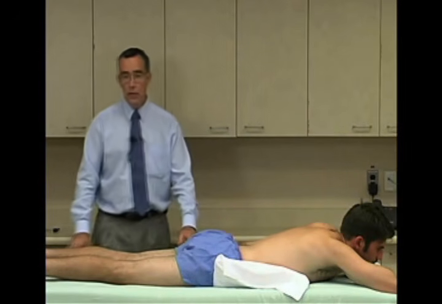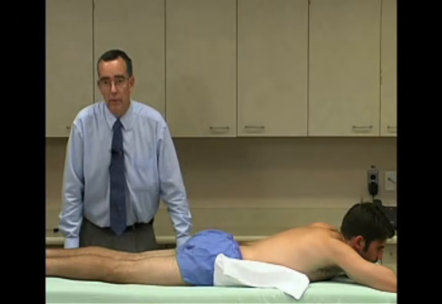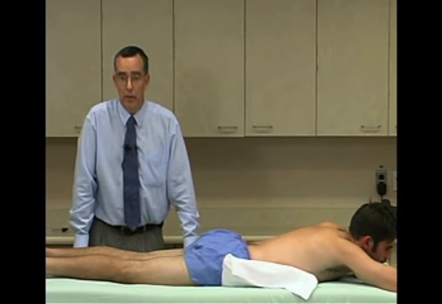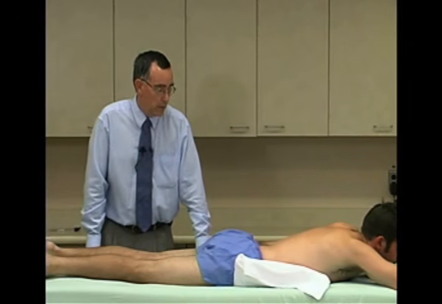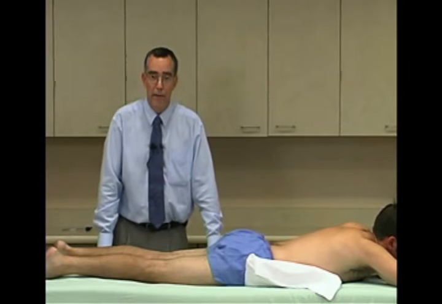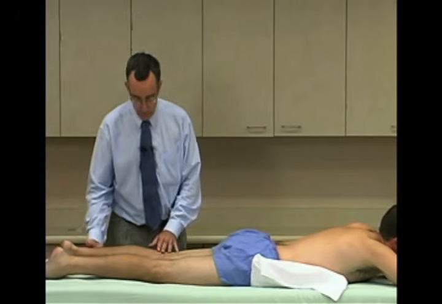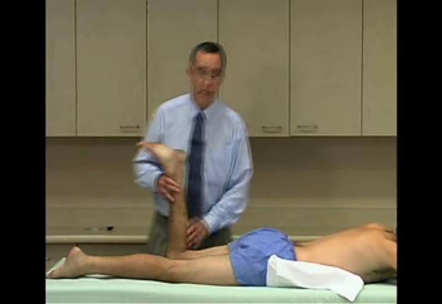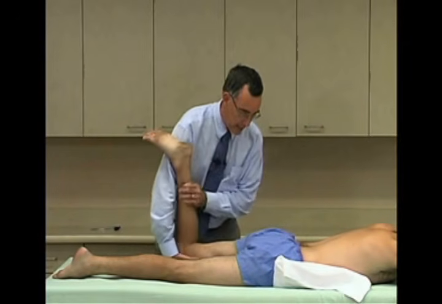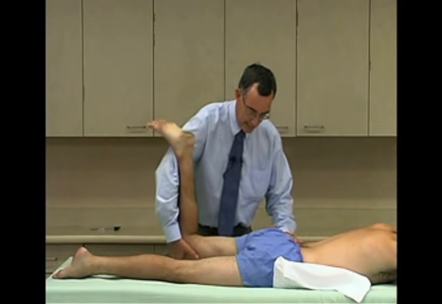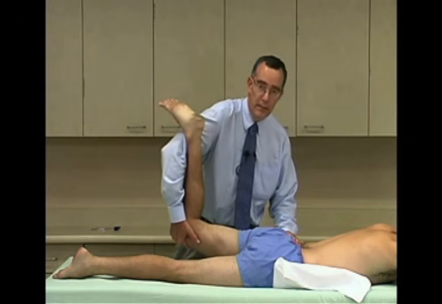Finally, in a patient in whom you suspect an upper lumbar radiculopathy, that is of L3 or L4, you may want to complete the examination by doing a femoral stretch test. So the way to do it is to flex the knee to 90 degrees and then to passively extend the hip to about 10 to 15 degrees.